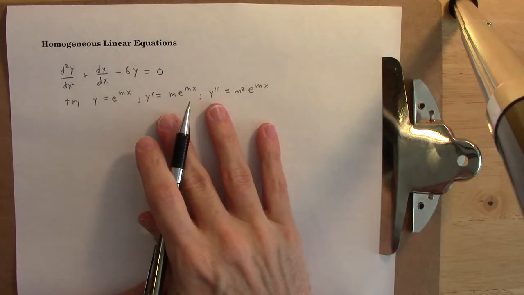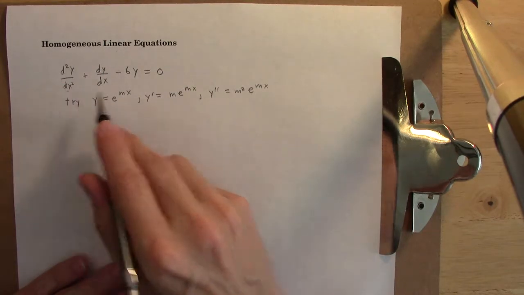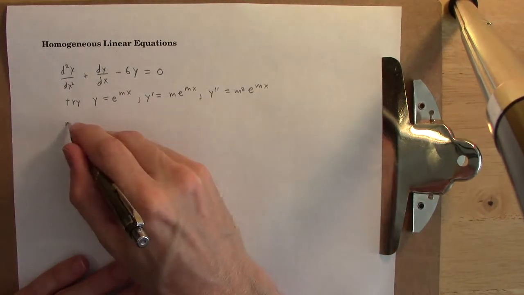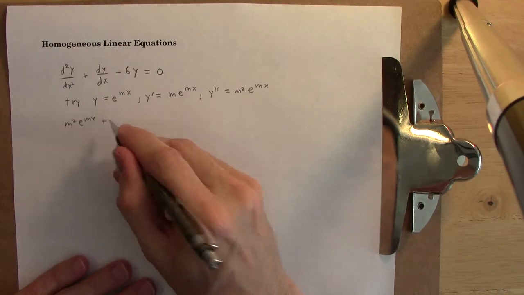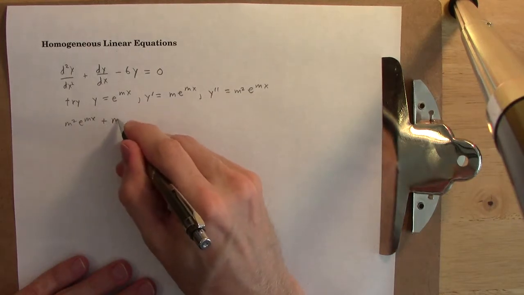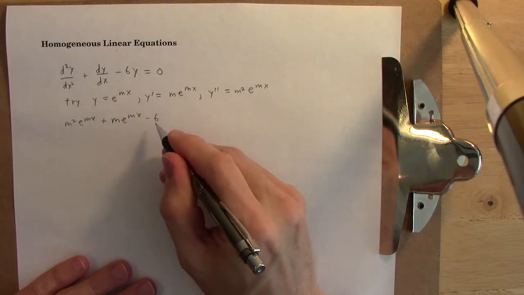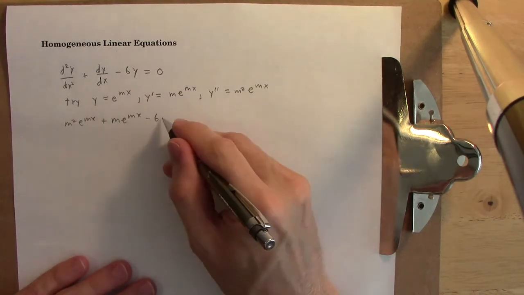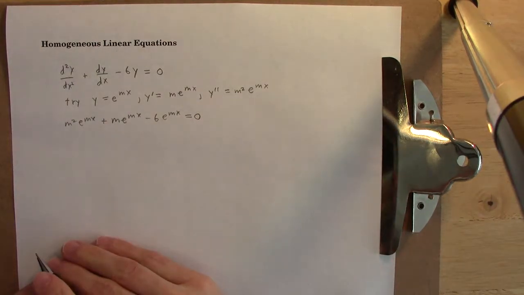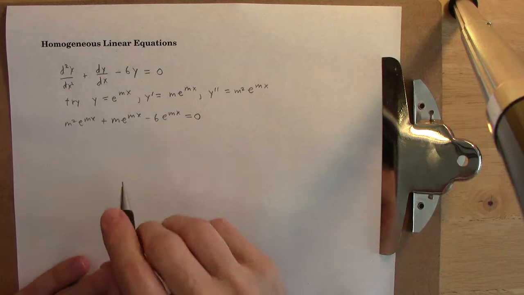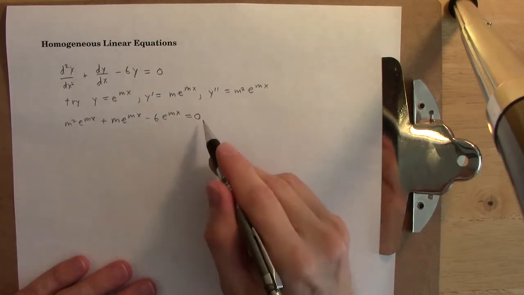And now we'll substitute those into the differential equation. So first we have the second derivative, and that's from over here, m squared e to the power mx. Then plus the first derivative, which is here in the middle, m e to the power mx, and then minus 6 times y, which is e to the power mx. And now basically what we want to do is to find the value of m that will allow the left side to all add up to becoming 0.